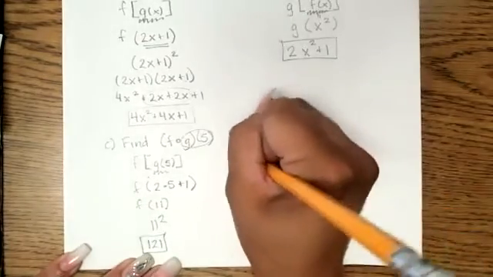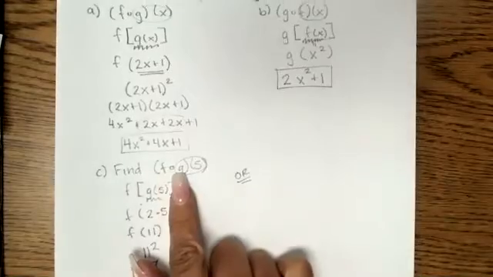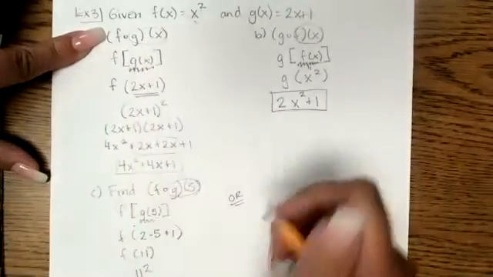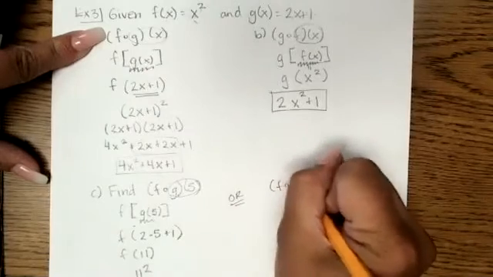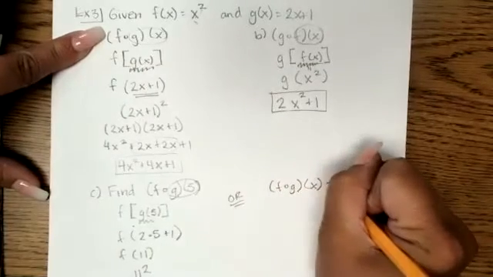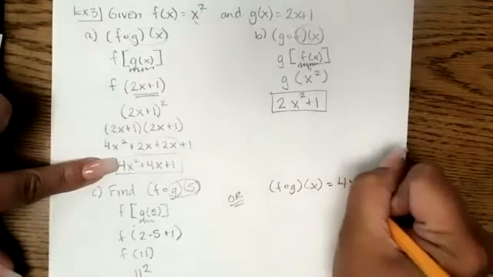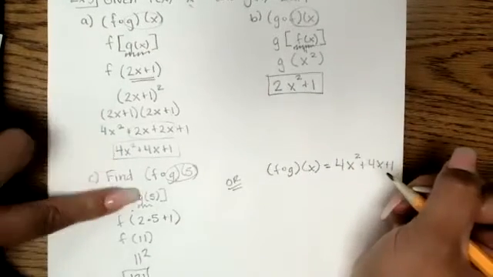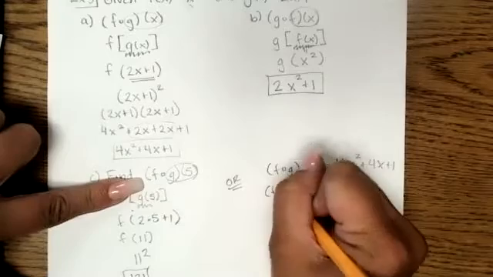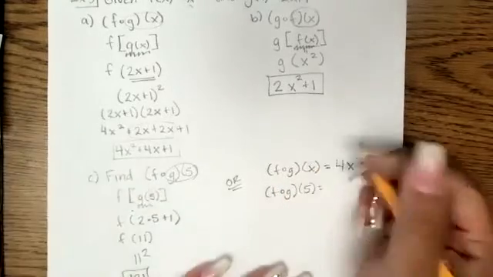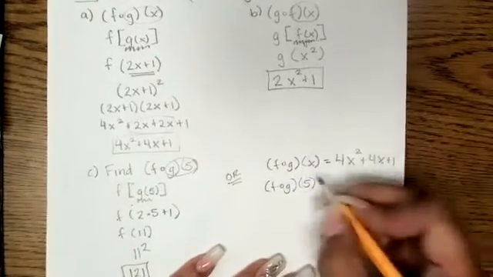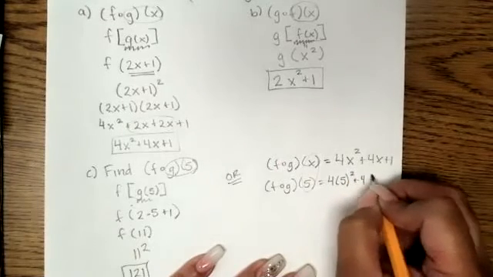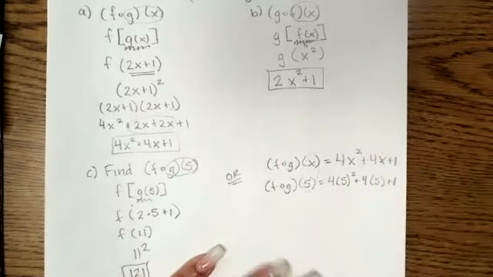Another way you could have done it is I already know what f of g of x was. Taking into account that you did this correctly, f of g of x was equal to 4x squared plus 4x plus 1. And this question is asking for f of g of 5. So everywhere you see an x, you're going to plug in a 5 there. So this is going to be 4 times 5 squared plus 4 times 5 plus 1.